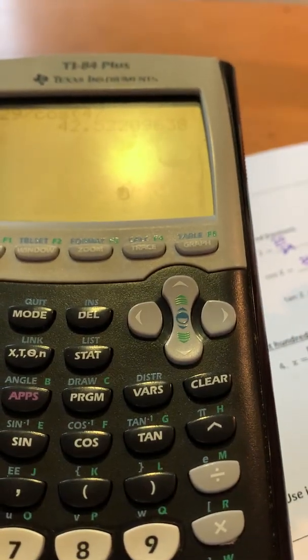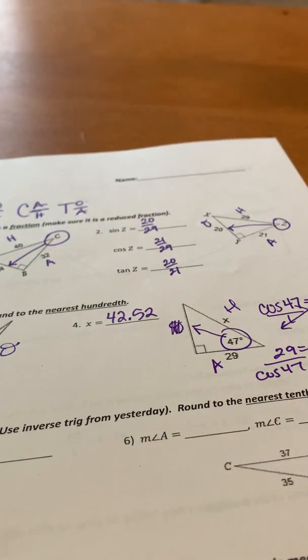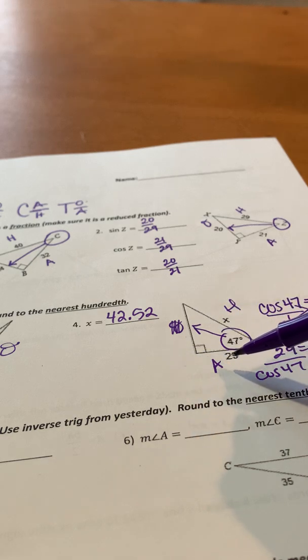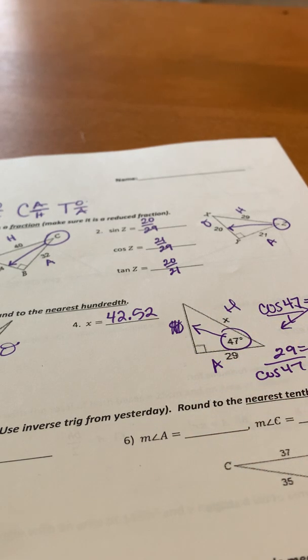So I got 42.52, which is good because a hypotenuse should always be bigger than the other sides. And if 29 is my only side, at least I have a number bigger than this. So we're on the right track.